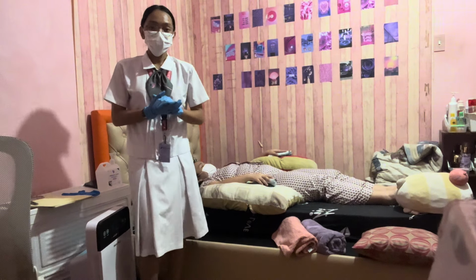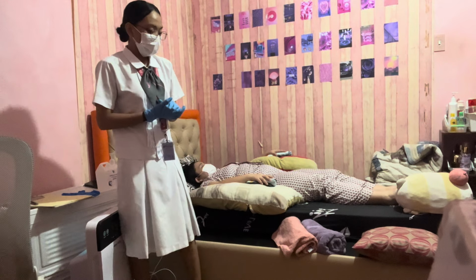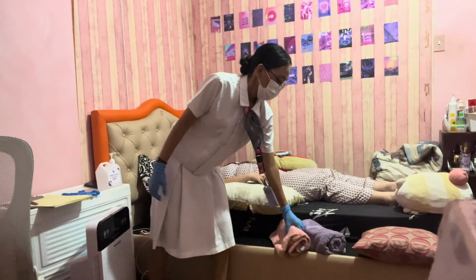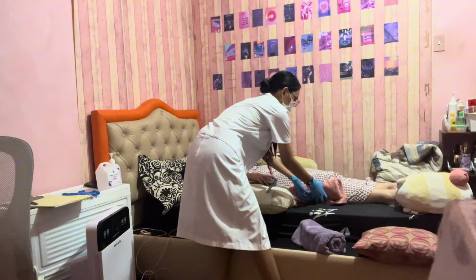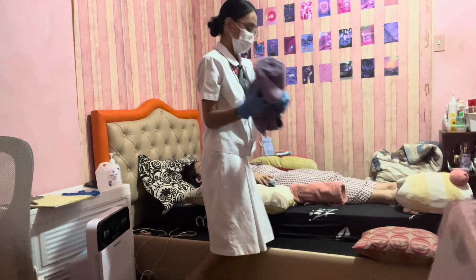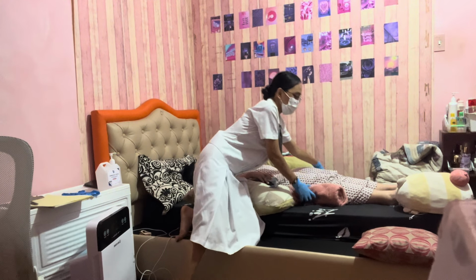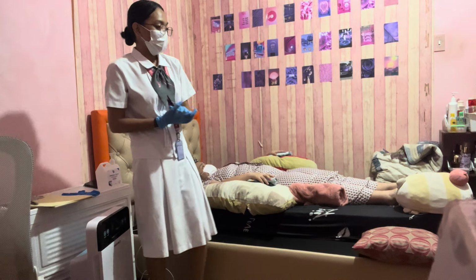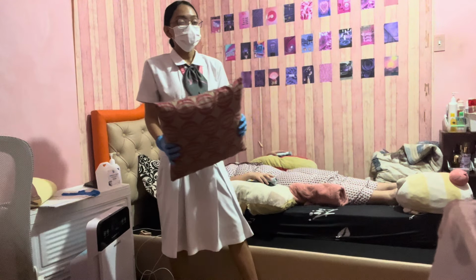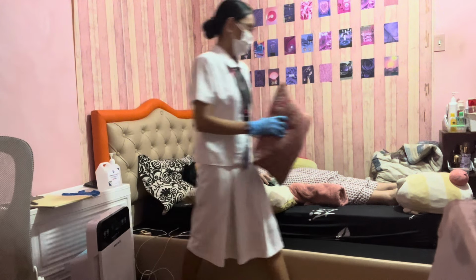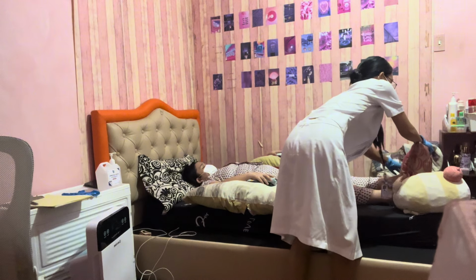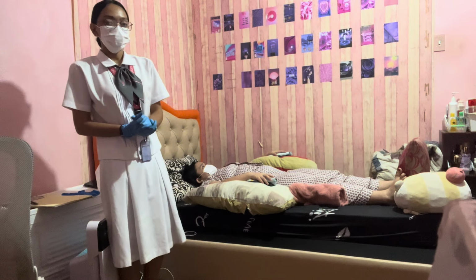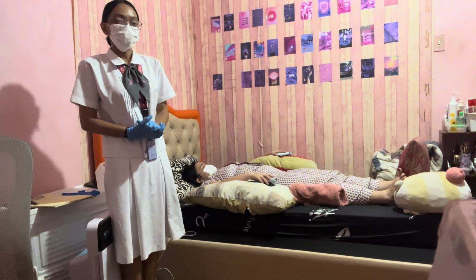After putting a rolled towel on the patient's back, we will proceed on putting a trochanter beside the patient's thigh, and to the other side. Next is put a footboard against the patient's feet, making sure that the toes are pointing upward. So now we position our patient into supine position.